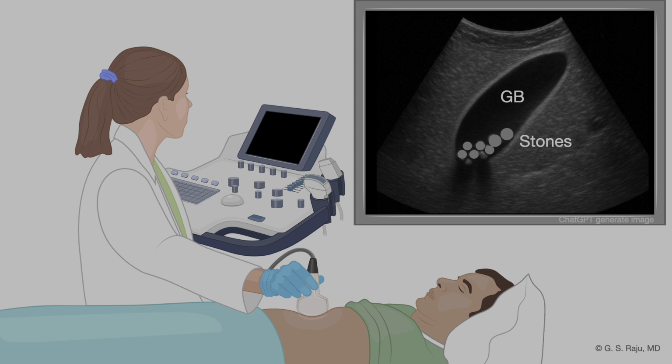So whenever you see filling defects in the gallbladder, you have to differentiate between a stone and a polyp. Stones cause shadowing behind the stones. So that is something you have to keep in mind to make a diagnosis of gallbladder stones.